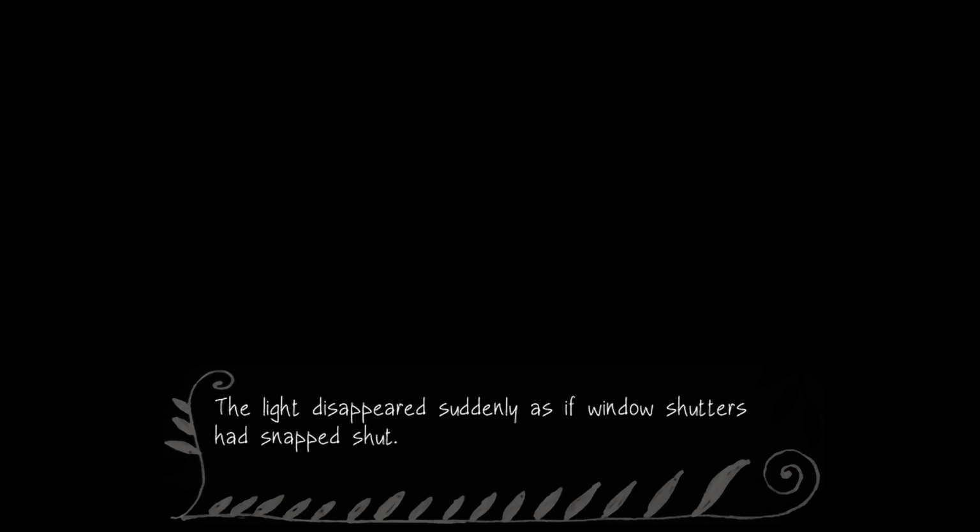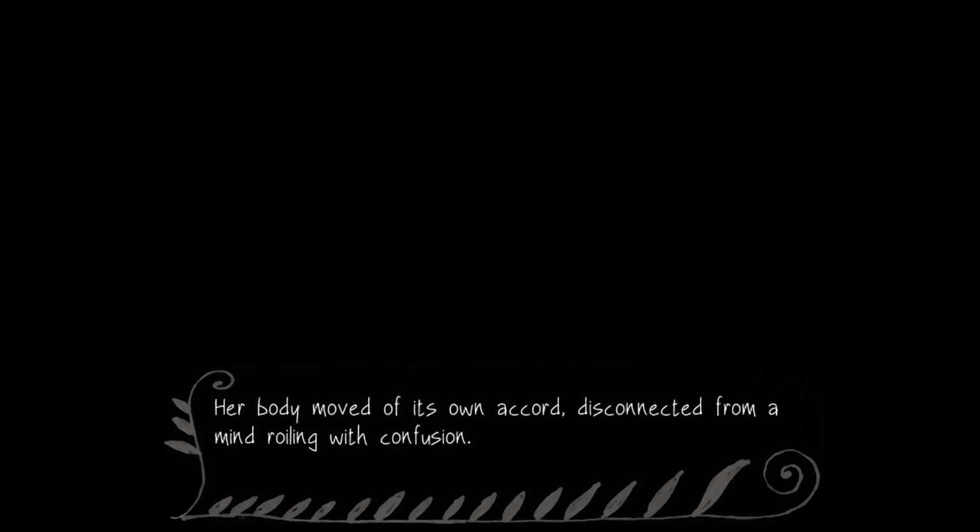Yeah, there were some serious lags, like 2 as well, which is like the best amount of lags in my opinion. The light disappeared suddenly as if window shutters had snapped shut. And then the door opened. Nobody moved of its own accord, disconnected from a mind rolling with confusion.